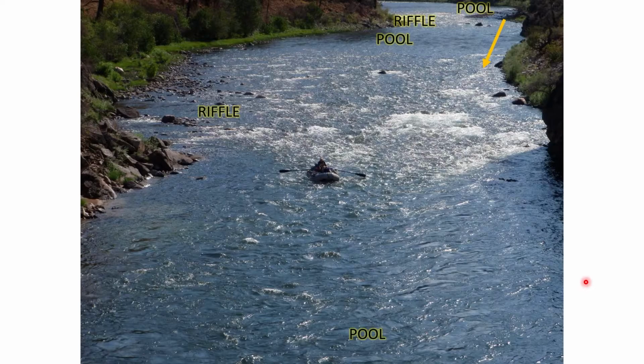Just another example. I don't even know where this is. I pulled this one off the internet randomly. But again, the surface texture of the water gives us an indication of the bed form. So we have a pool at the very top of the photo, and then a short riffle, and then a pool here, and then where the raft is right now is coming out of this big long riffle, and then another pool right down here at the bottom of the photo.